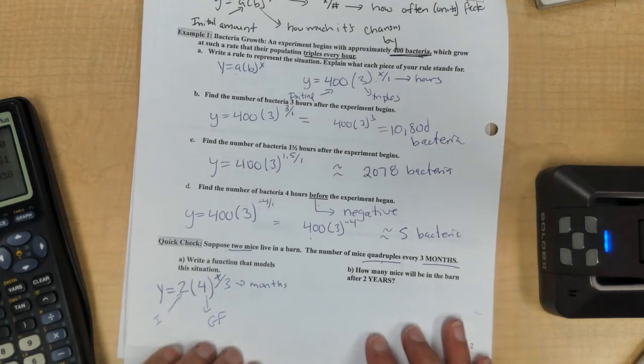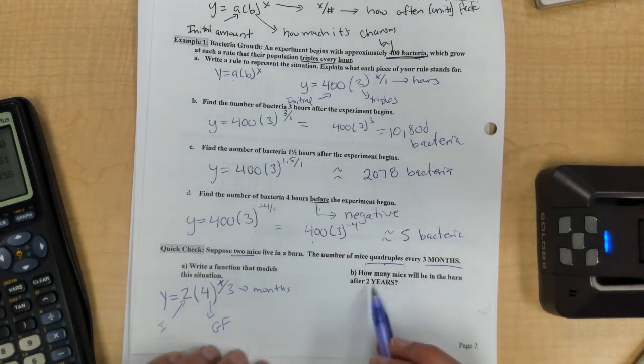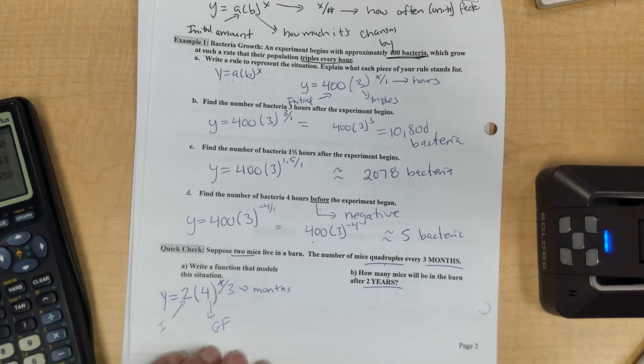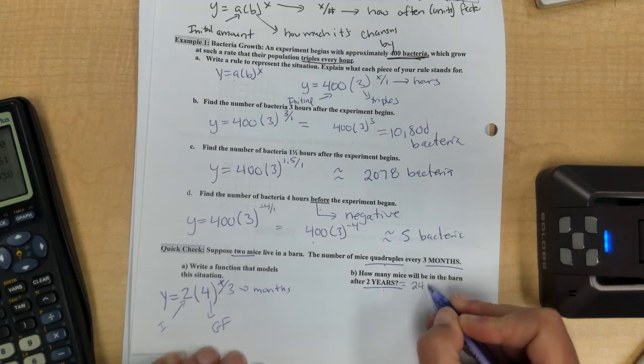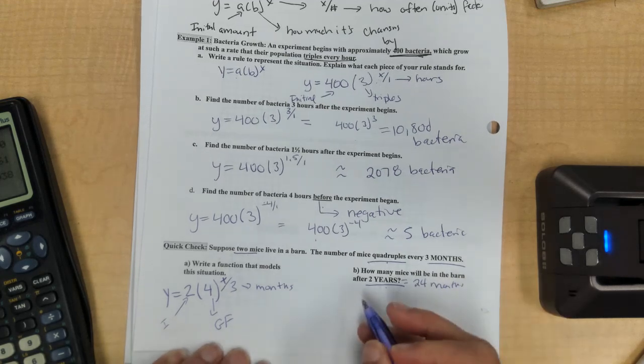Okay, so now it says how many mice will be in the barn after 2 years. This is where you need to be really careful because this is years and this is months. So we can't just plug in 2 for x because 2 years does not convert to months. So let's convert 2 years to months. So that's going to be 24 months. So now I can just plug it in.